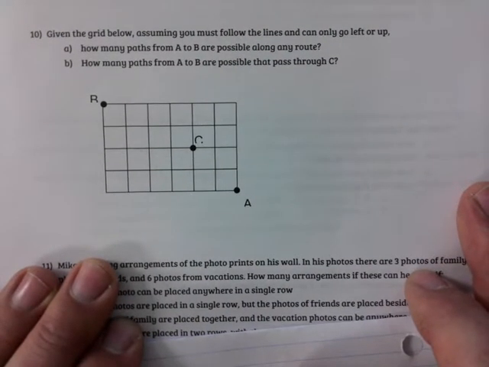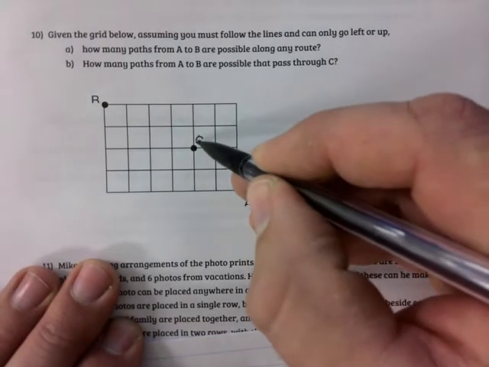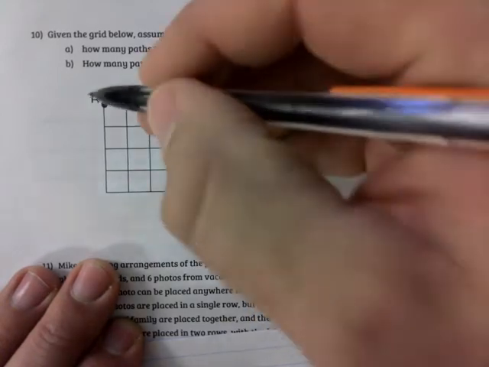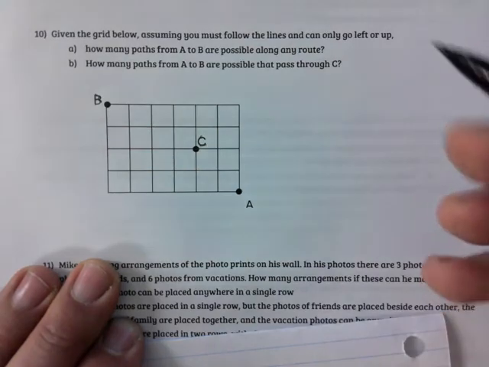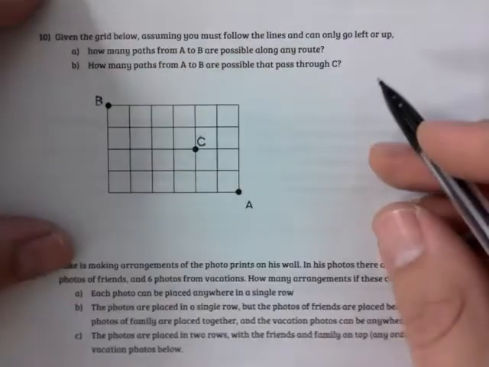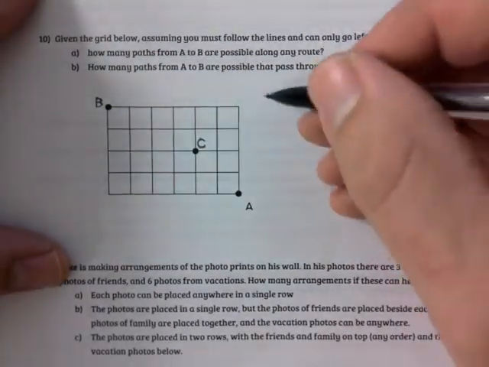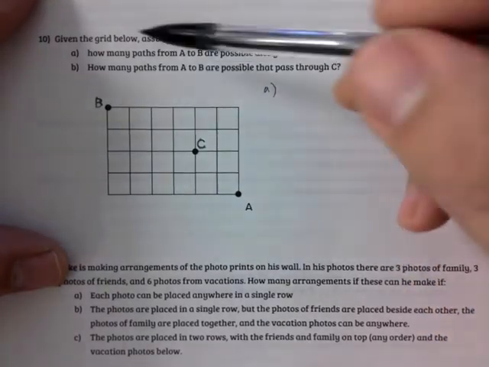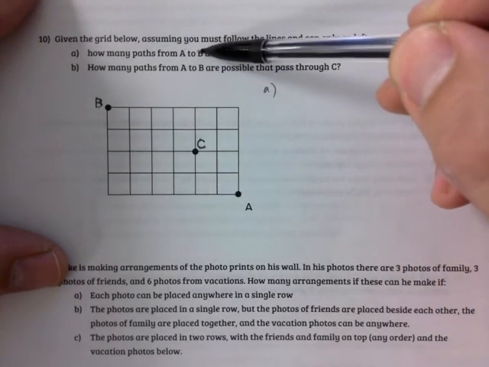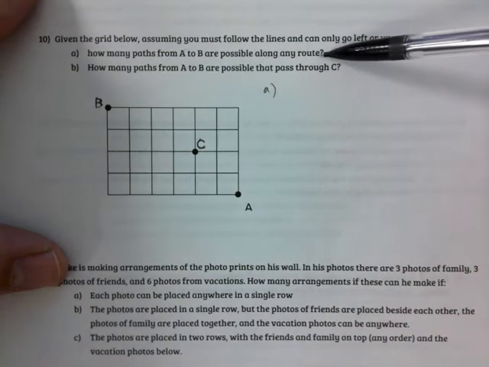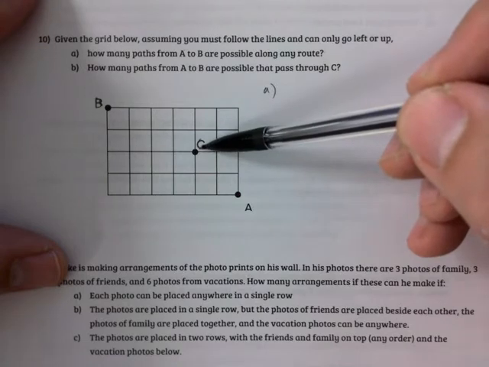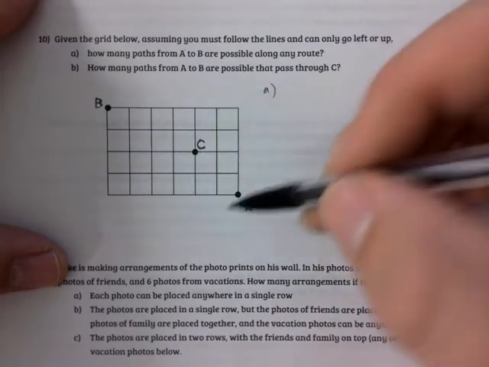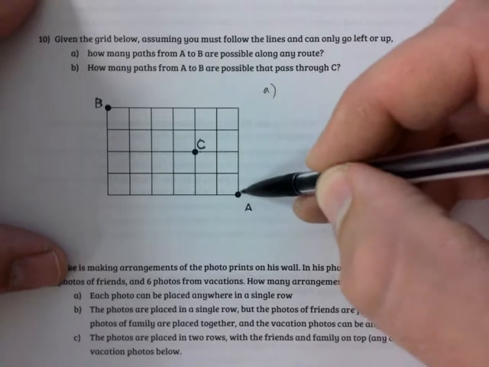Given the grid below, assuming you must follow lines, you can go left or up. By the way, this got cut off here a little bit. This is a C here, and this is supposed to be a B. If there is no C in the middle, or if you need a bottleneck, just give it a letter, okay? For A, it's asking how many paths are there from A to B along any route? Do you understand what that is saying? It's basically saying don't worry about C. Okay, so let's do the formula for that one.